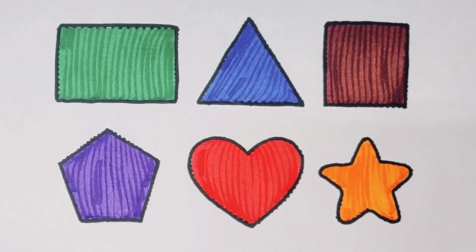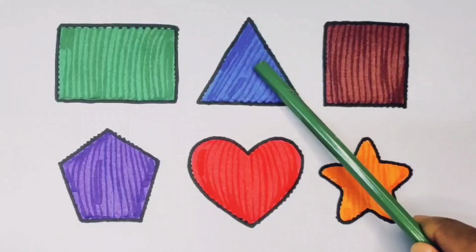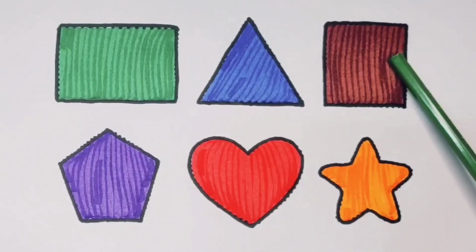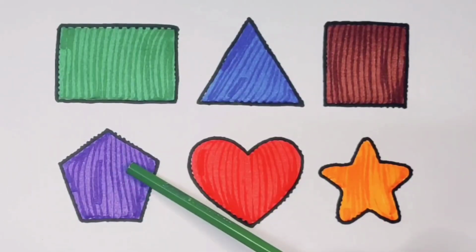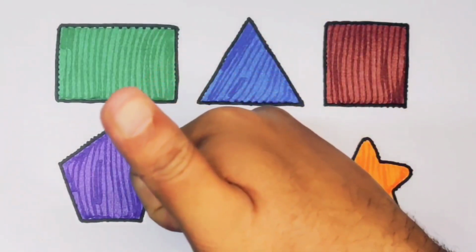What we learn? We learn green color, rectangle, blue color, triangle, chocolate color, square, purple color, pentagon, red color, heart, orange color, star.